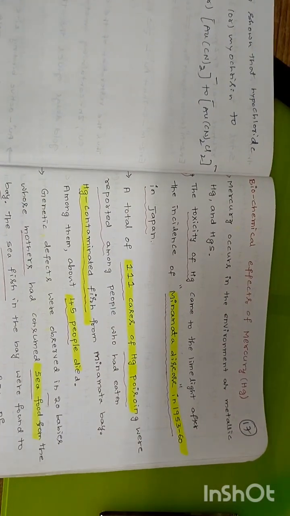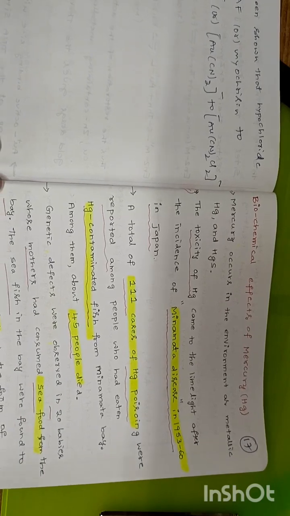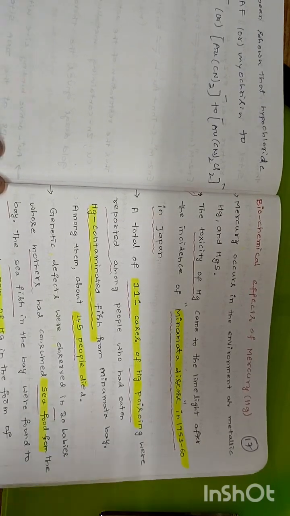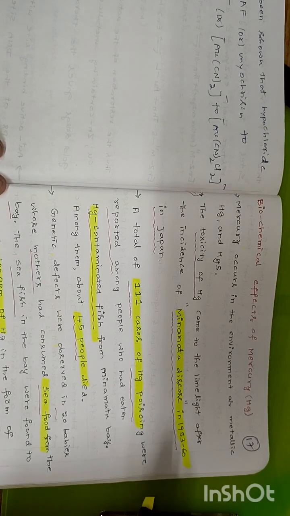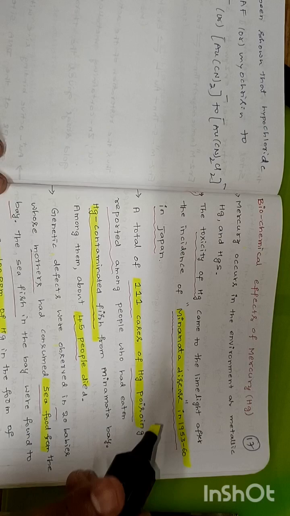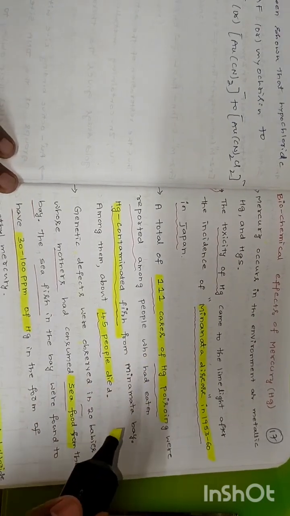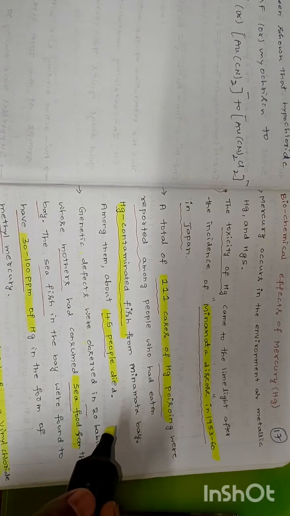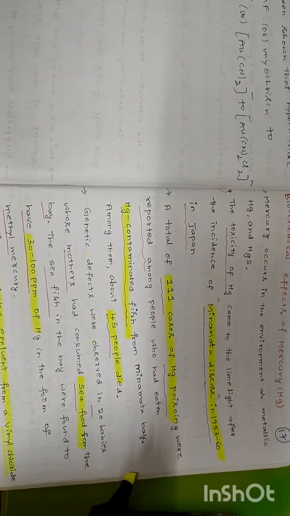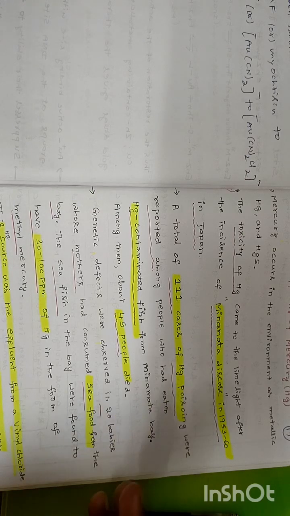Mercury occurs in the environment as metallic mercury and mercuric sulfide. The toxicity of mercury came to the limelight after the incidence of Minamata disease in 1953 to 1960 in Japan. Among that, 1,111 cases of mercury poisoning were reported among the people who had eaten the mercury contaminated fish from the Minamata Bay. Among them, about 45 people died.